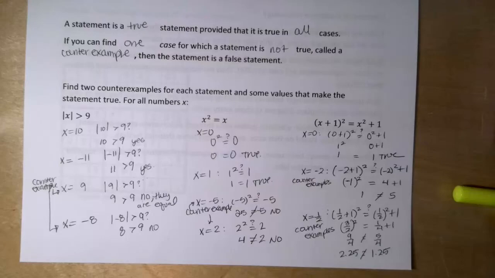So this is where you can get creative by picking your favorite number and then seeing if it works. But if something is false, odds are there's more than one number you can plug in to find a counterexample. There's all kinds of numbers that you can try. But again, this is just to show you that even though it's true for some numbers, it's not always going to be true for all numbers.